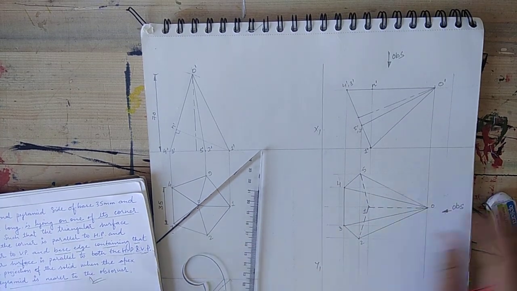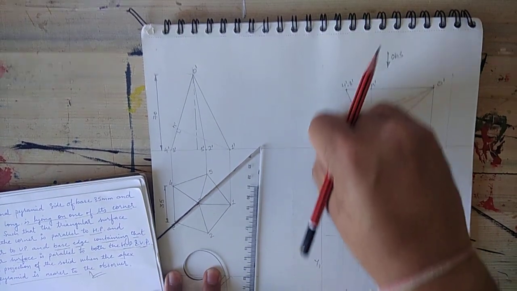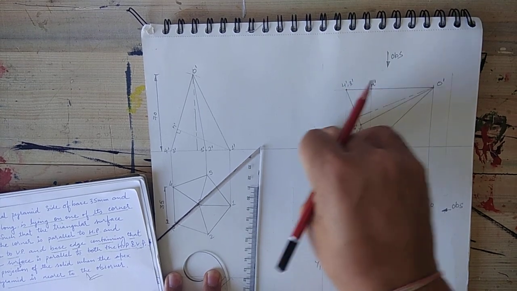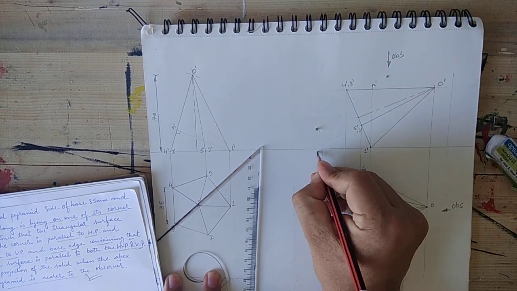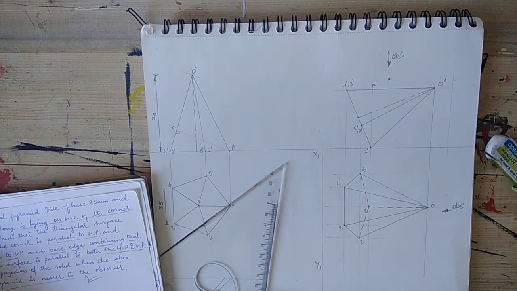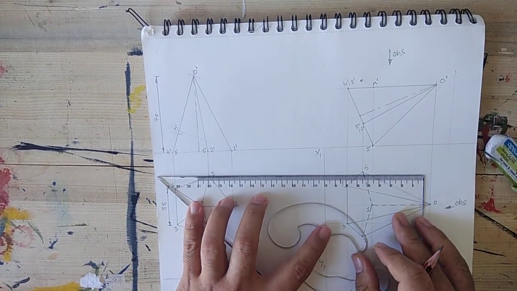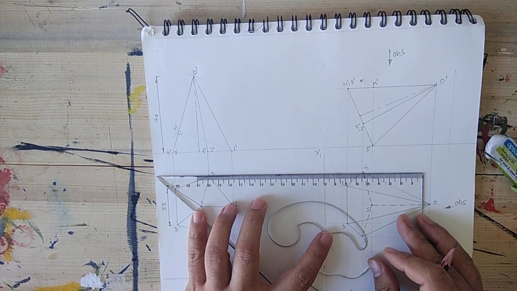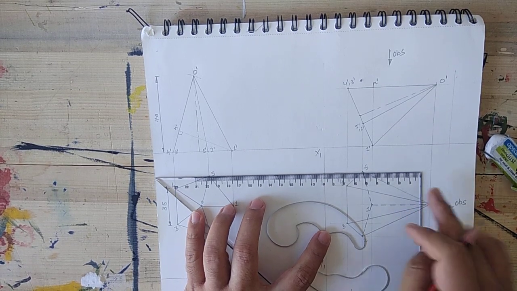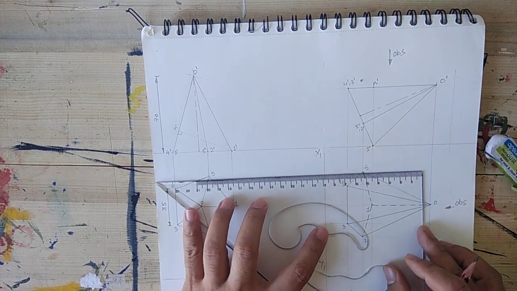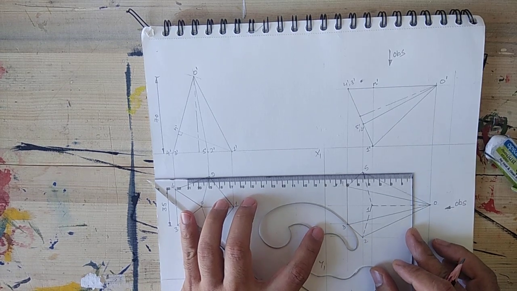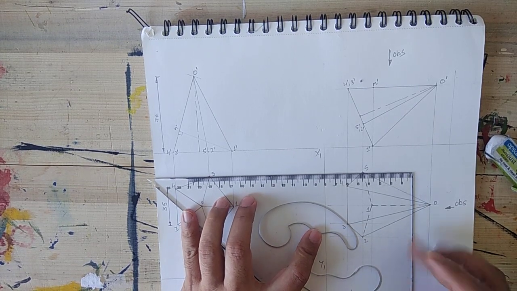Okay, now class extend all points towards the new reference line, perpendicular, light in shade.